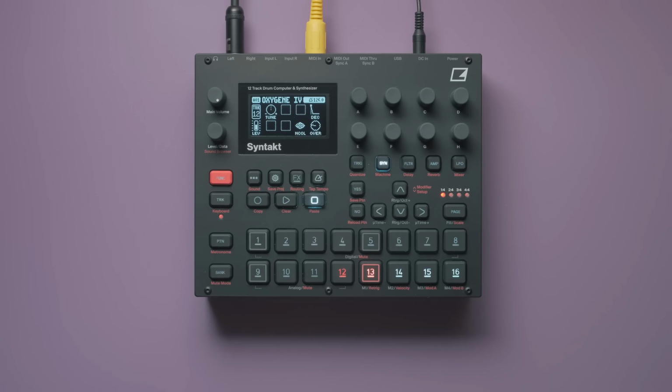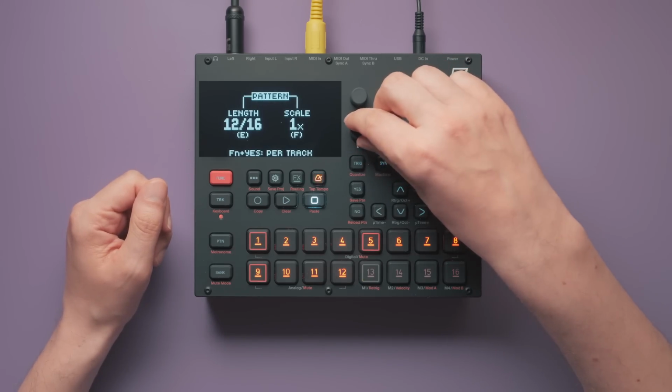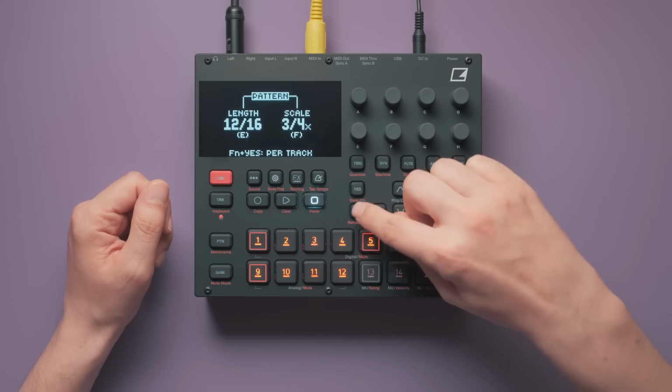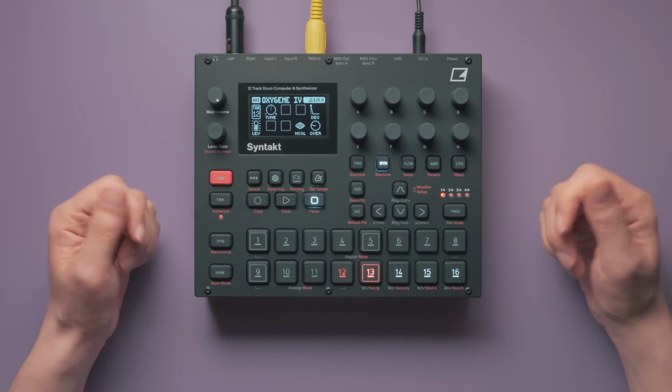On Elektron sequencers, just press Function and Page. Here you can set the pattern length and the tempo multiplier. So, good thing we cleared that up, or else we would have had a pretty miserable time programming the pattern.